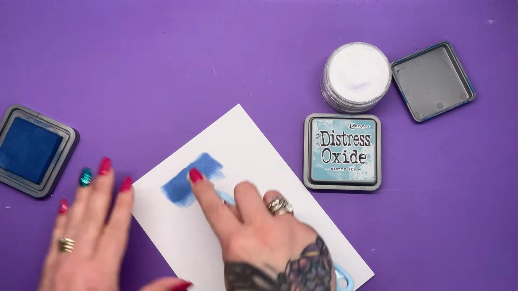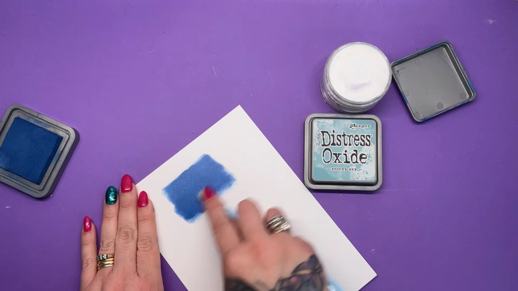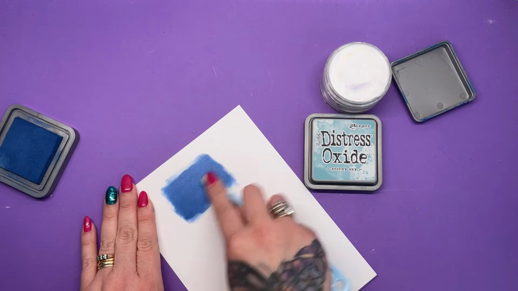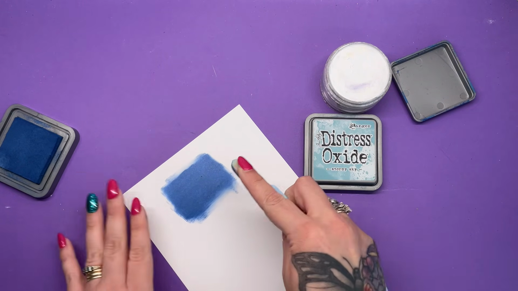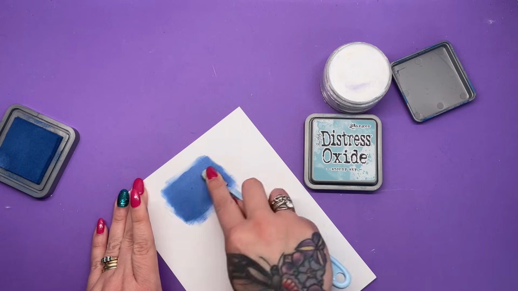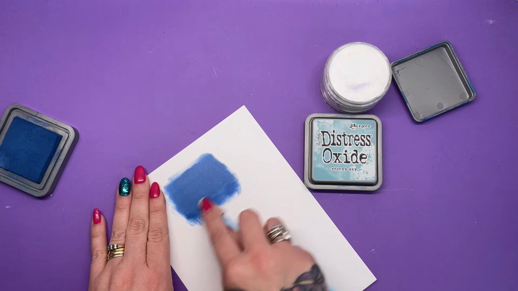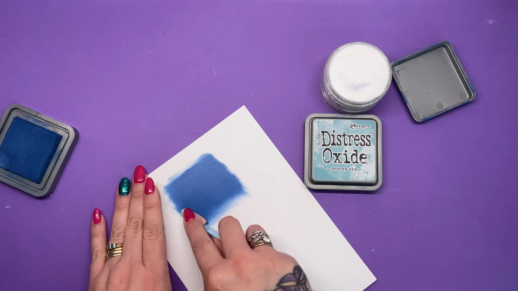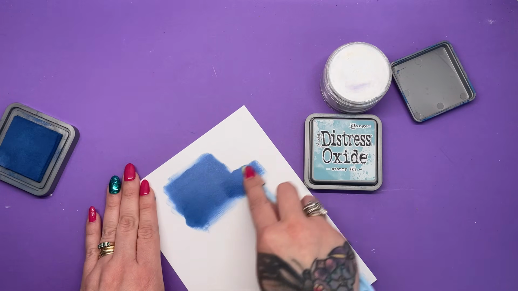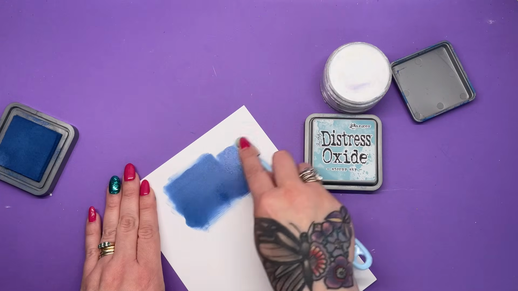Now obviously this is just a piece of card, it's not the colouring book paper, so it might look slightly different, but this is just for demonstration purposes. So you would get your background. I'm going to try and do it a bit wider actually because I need room for the clouds.